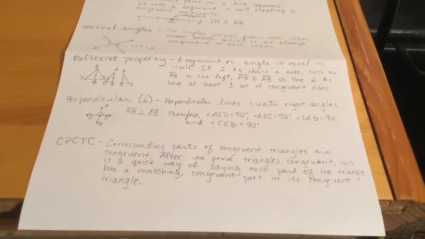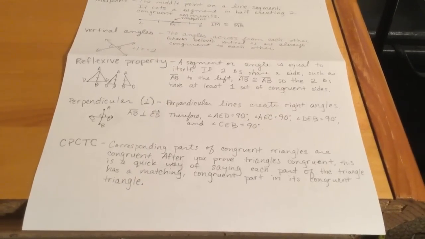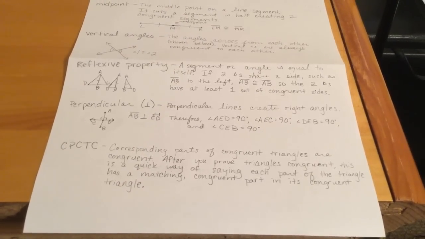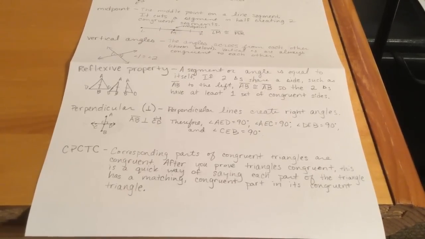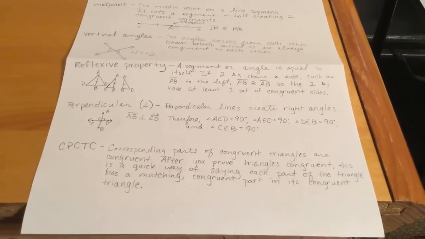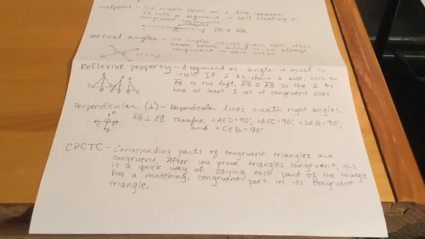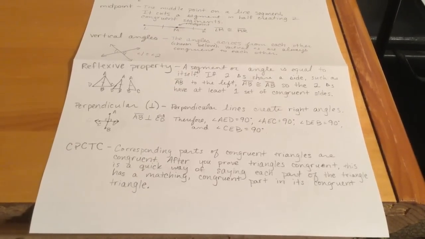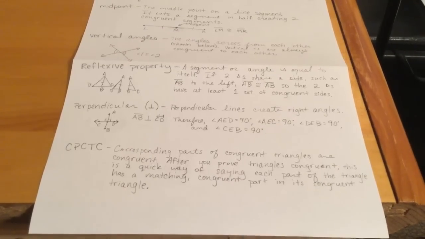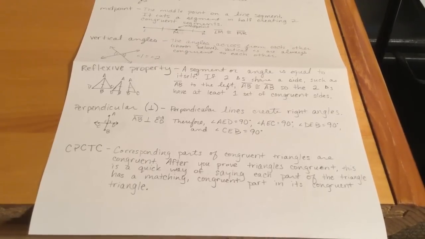Alright, then finally we have CPCTC. Now this one is a new one. It stands for corresponding parts of congruent triangles are congruent. So this just means we have proven two triangles are congruent using one of our triangle shortcuts. By using one of our triangle shortcuts, we've already said that we have 3 pieces congruent. But if triangles are congruent, then each piece has a matching piece in the other triangle.